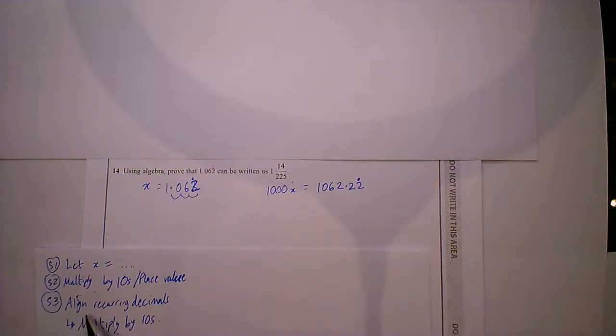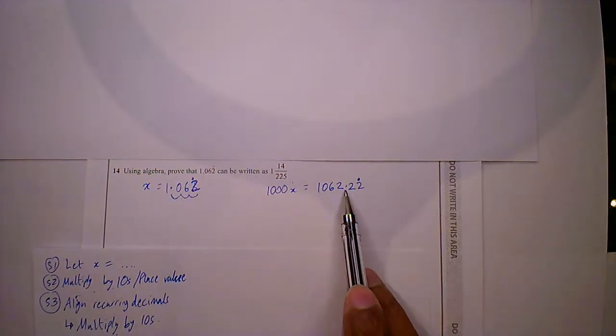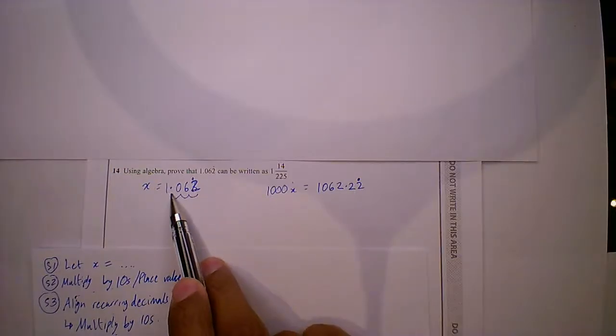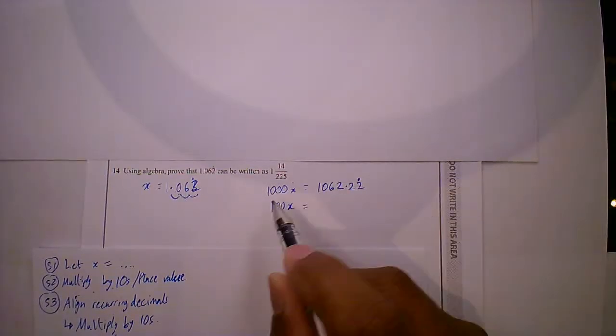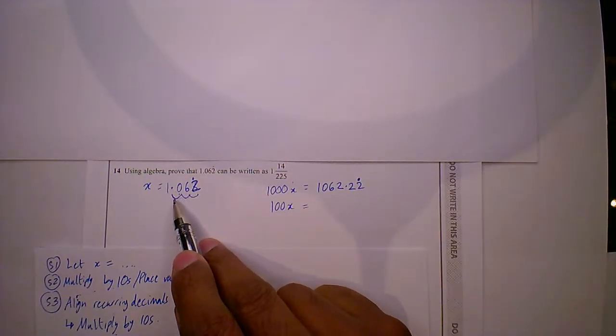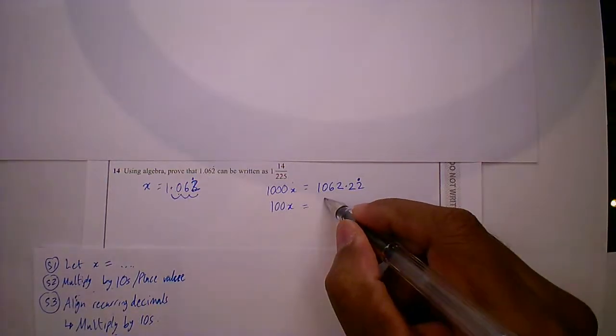Now, my next step is alignment. So how many place values do I need to move? I want it to be 0.2, and at the moment it's 0.0, so it's 0.062. So I need to shuffle it 2 place values. So it's 100x, and if I shuffle this to the left, it's 106.2 recurring.